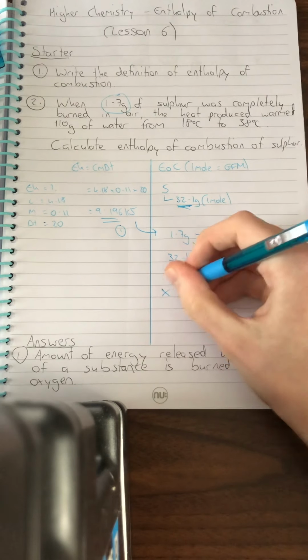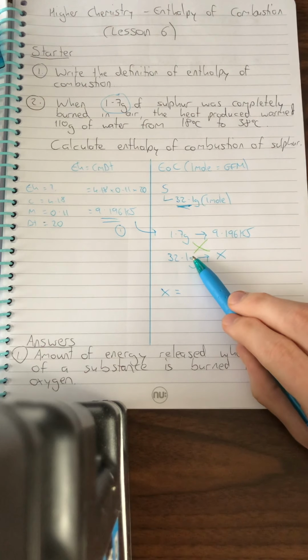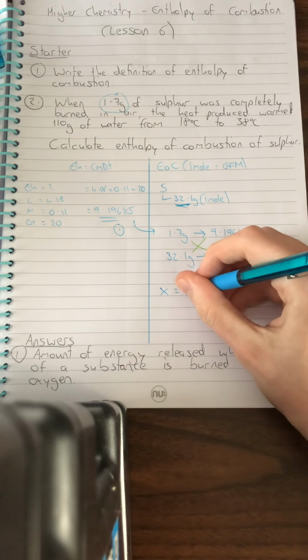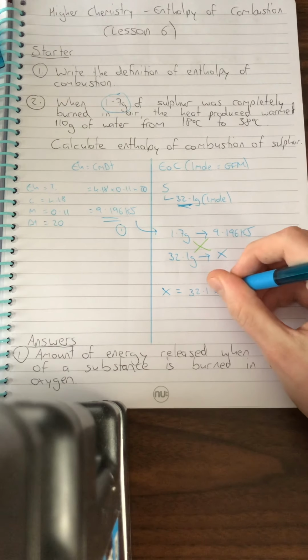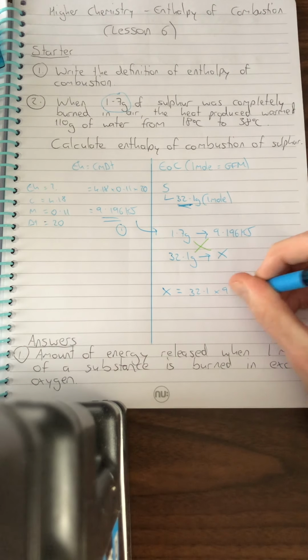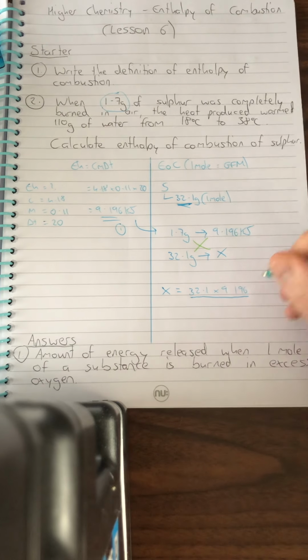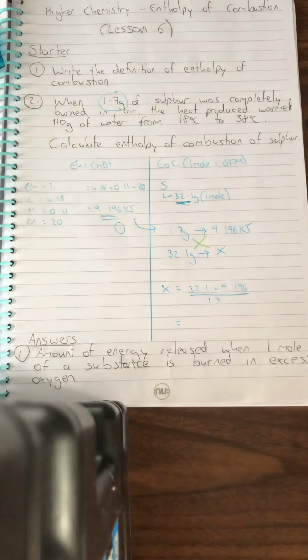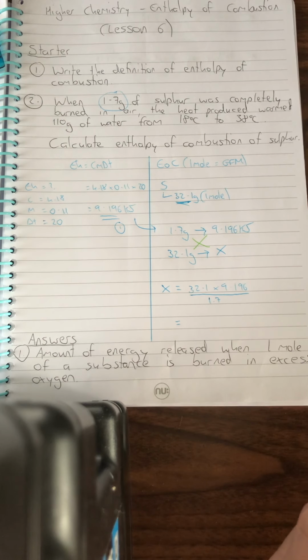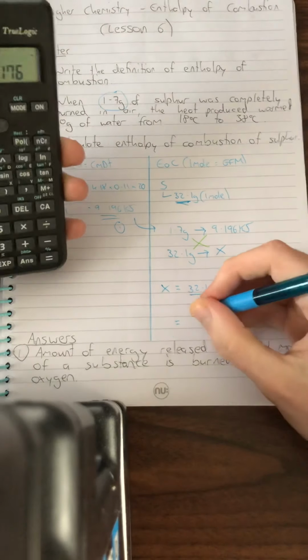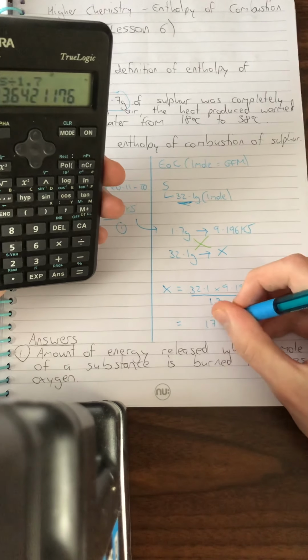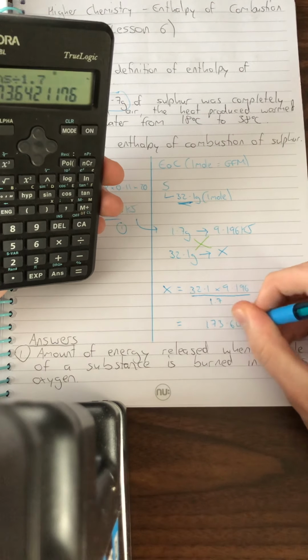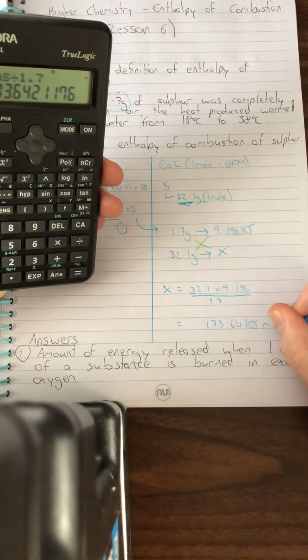So X equals, the 2 numbers that are connected with the cross are multiplied, so 32.1 times 9.196, and the number that's connected to the X we divide by, so 1.7. If I just do that, 9.196 times 32.1 equals, divide by 1.7, and what we should get is 173.64 kilojoules per mole.